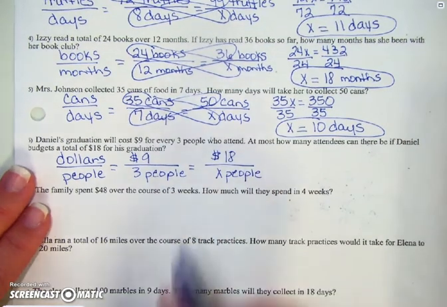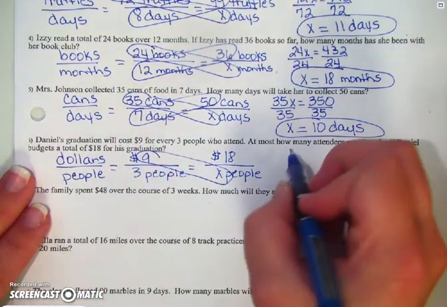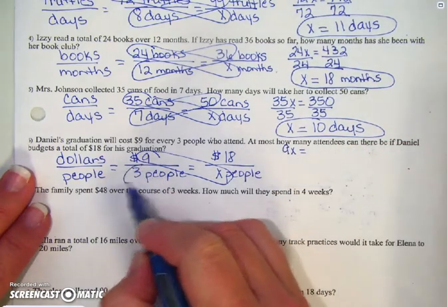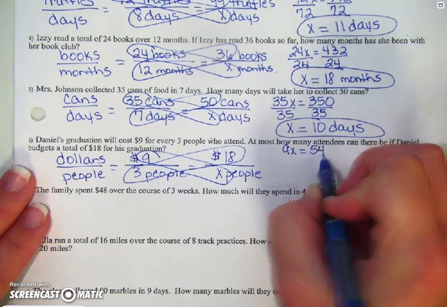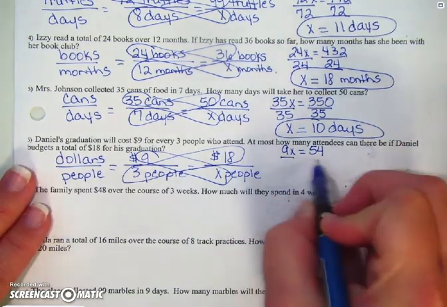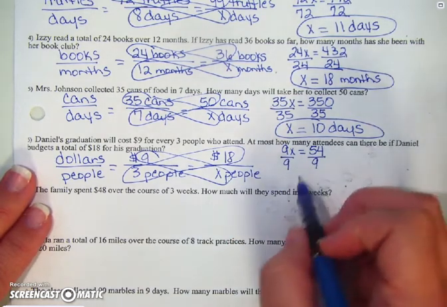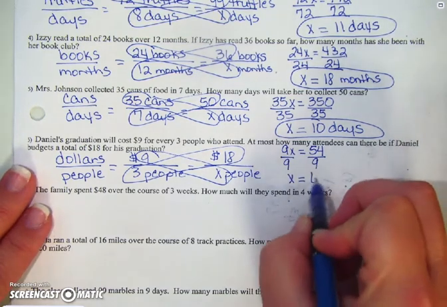Okay. So we're going to do our cross product. 9 times X gives us 9X equals, and 3 times 18 gives us 54. And what are we going to do? Divide both sides by 9. That's our coefficient. So we're left with x equals what? 6 people.